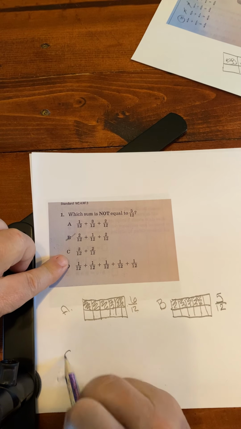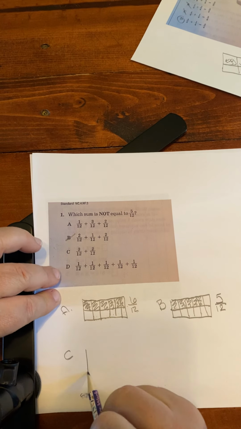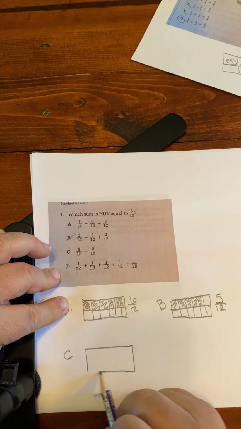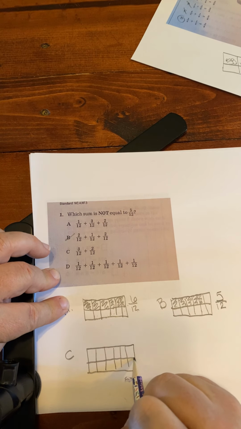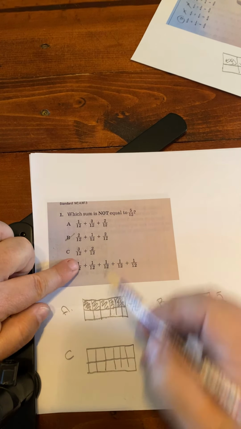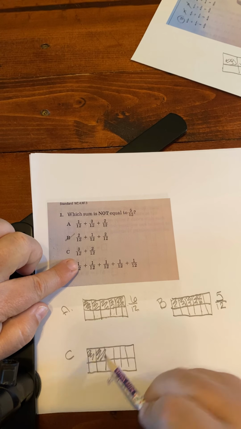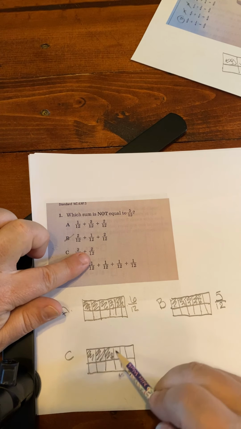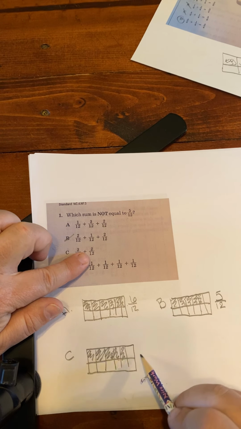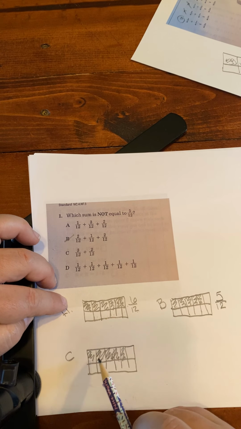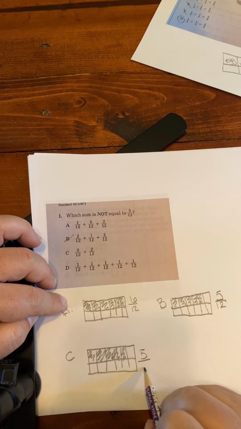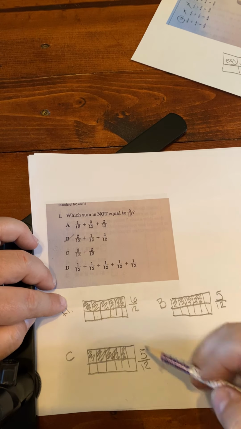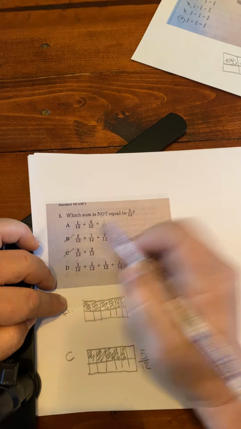Now let's look at C. Okay, again, my denominator is 12. Make 12 pieces. And I'm going to start by filling in 3. So 1, 2, 3, plus 2 more. And now I'm going to label what I see. So 1, 2, 3, 4, 5 out of the total of 12 because my denominator is 12. So that one again is 5/12, so I'm going to get rid of that one.